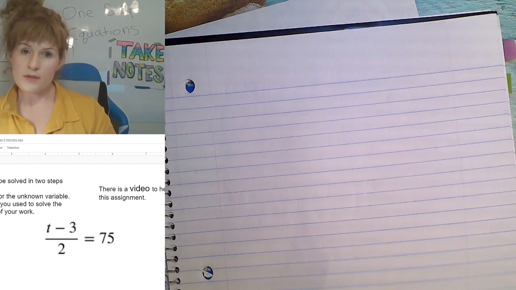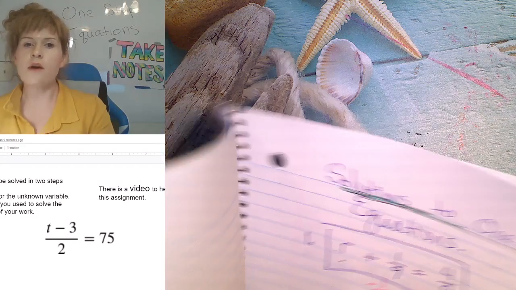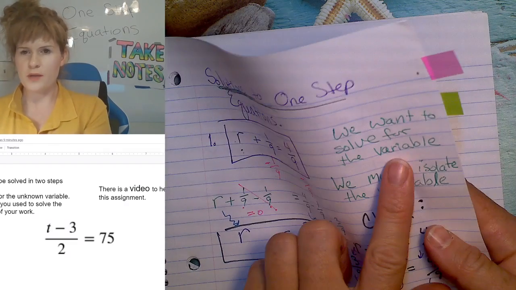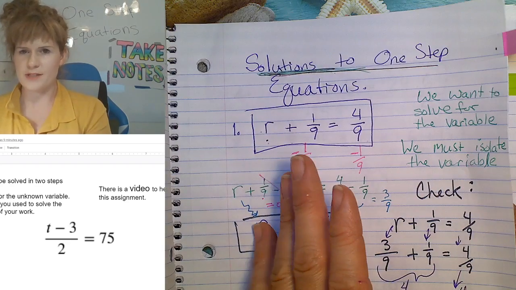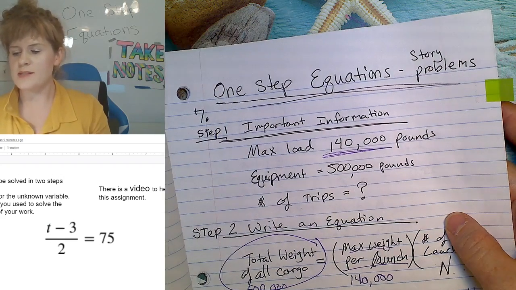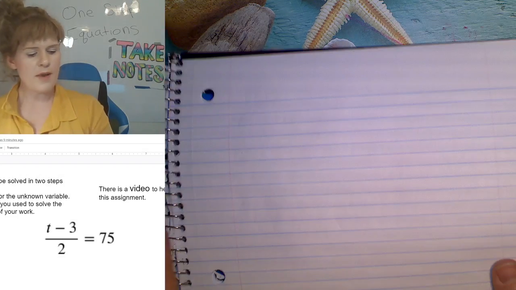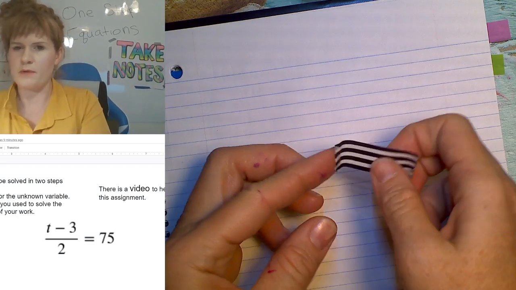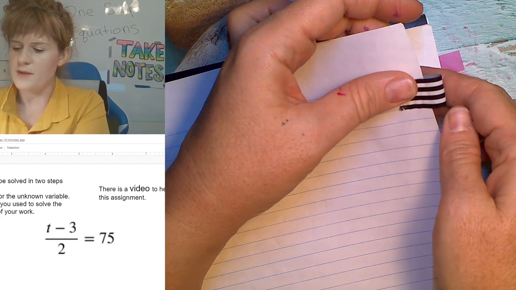In the previous videos, you learned solving one-step equations and then solving story problems with one-step equations. I kept all my notes together in my math notebook and I even put these flags on to help me find sections. So here is solutions to one-step equations. And here is one-step equation story problems. Now it's time for the next section. If you have some tape or flag, it can make your notebook a little easier to flip through. Sometimes I just put a piece of tape on the side like that if I don't have any flags.